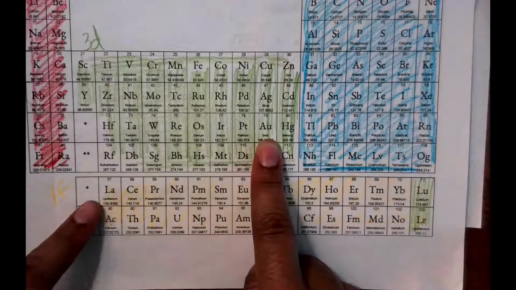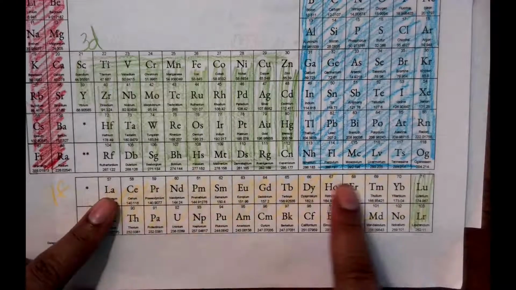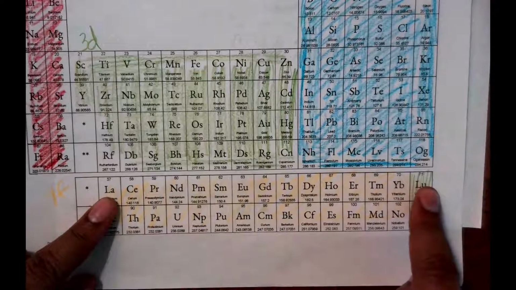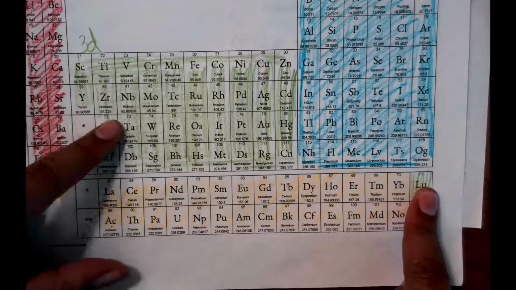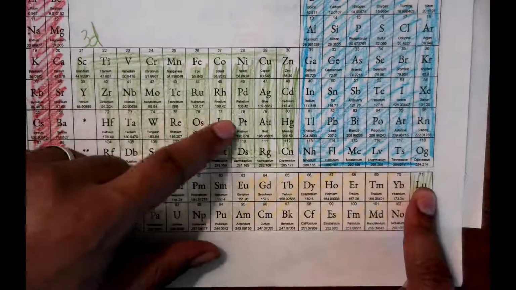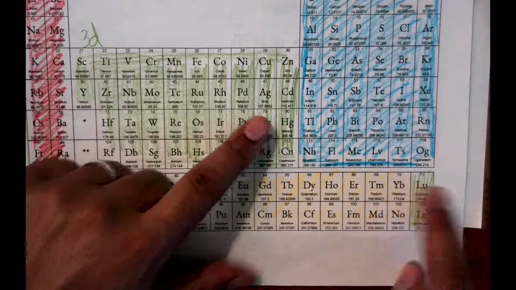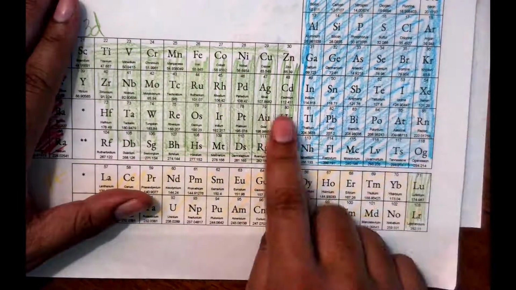Then I go to the 4f. I already memorized that there are 14 here, so I would say 4f14. Then I would start back on the d, which brings me back up here, 3, 4, 5, 5d9. That would be the correct answer for the full electron configuration for gold.